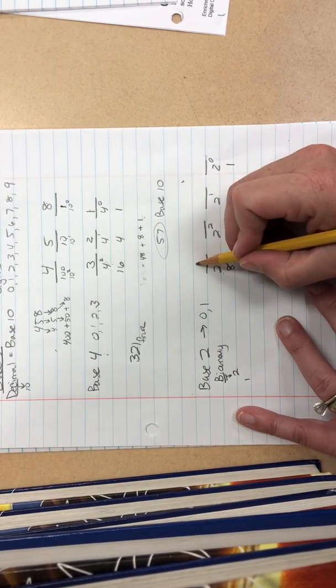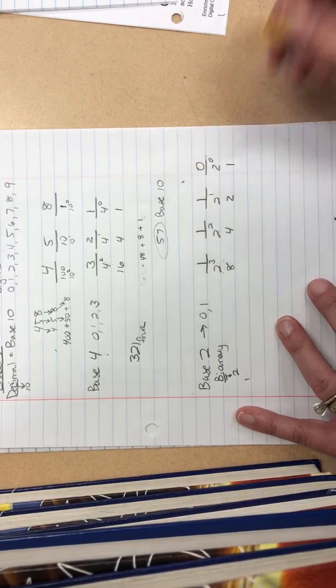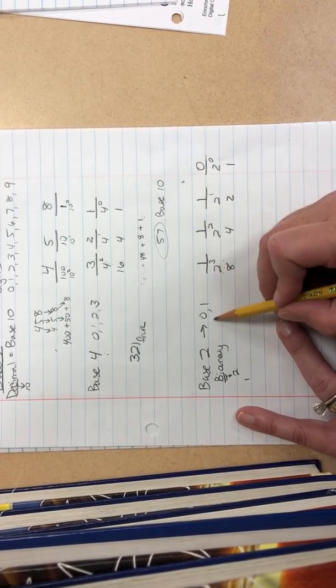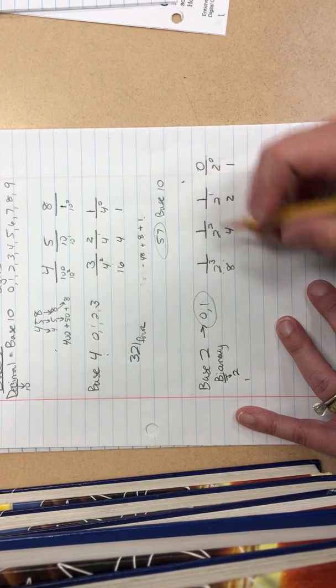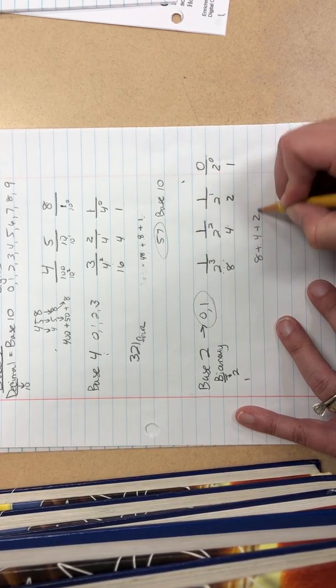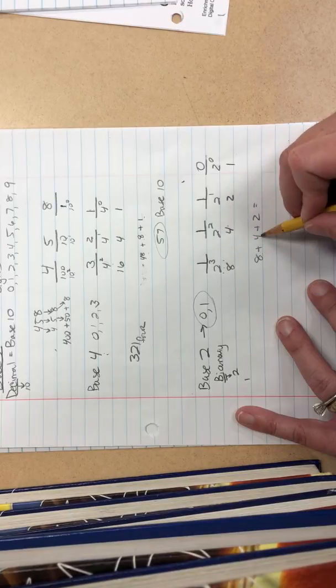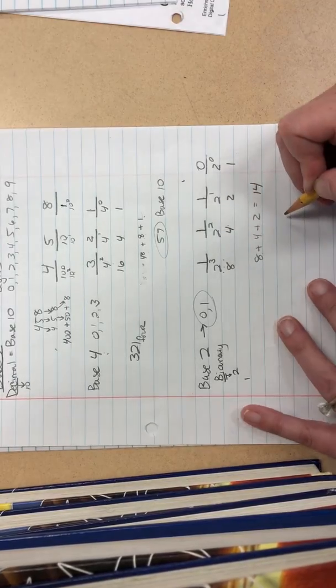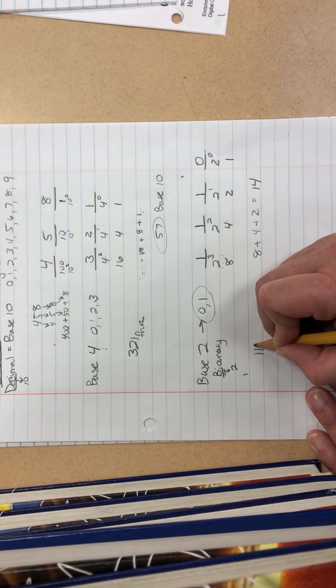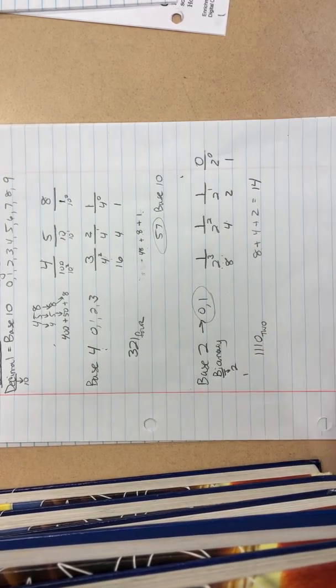If I build a number 1110, now I can't use any 2s here because that's not an option. I have 1 8, 1 4, and 1 2. 8 plus 4 plus 2. This is the number 14 in base 10. But in base 2, it's the number 1110, base 2.